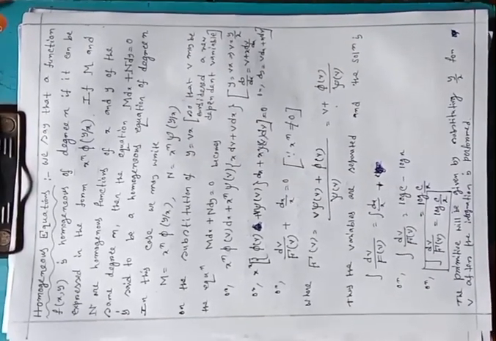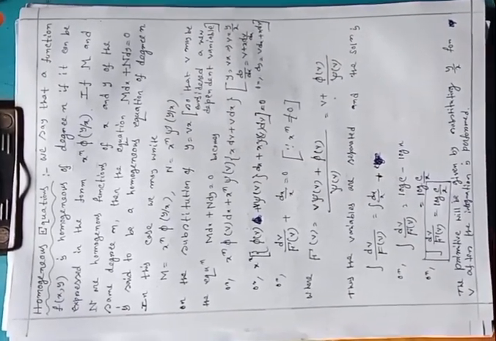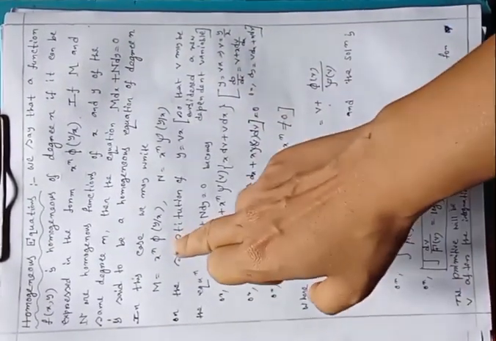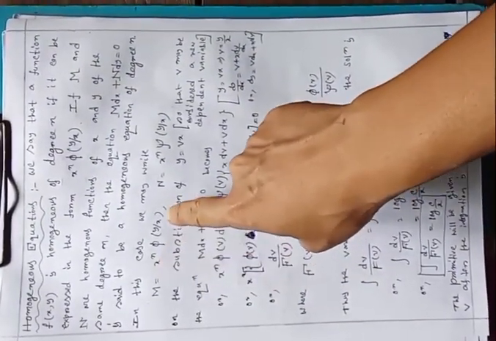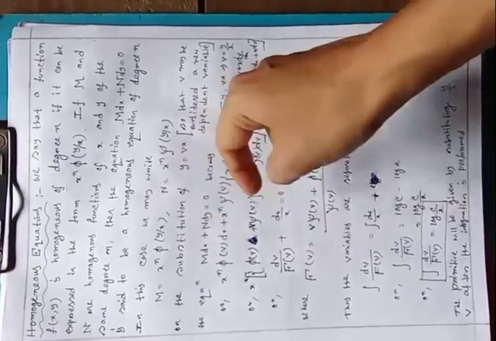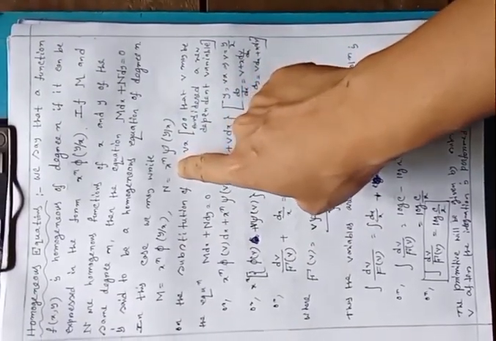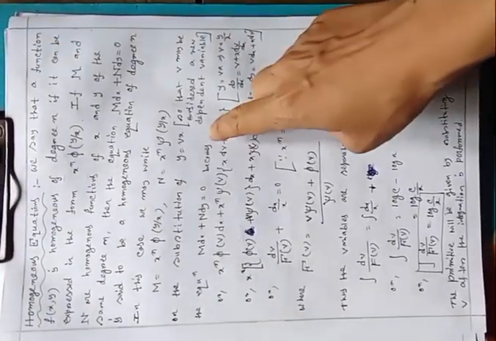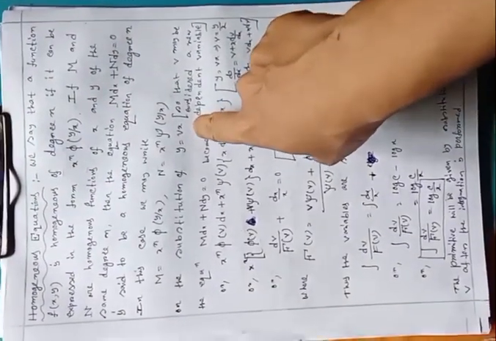Now M dx plus N dy is equal to 0 will become a different differential equation because we have substituted M and N, and further, we have substituted y is equal to vx.